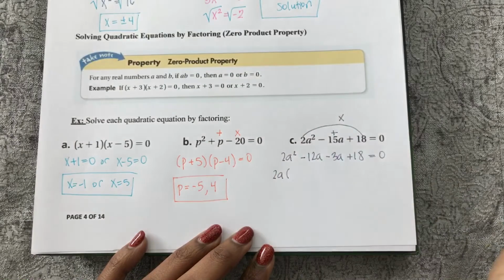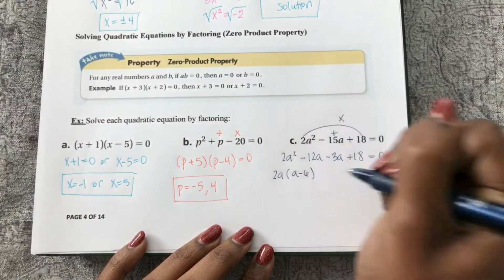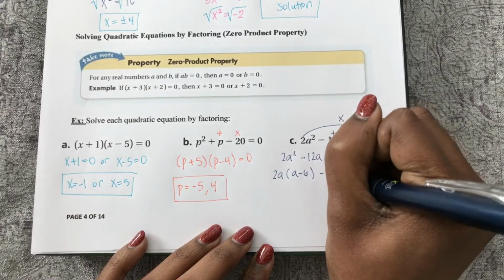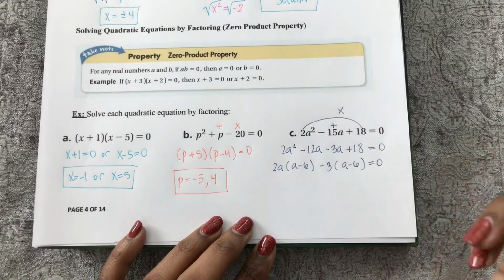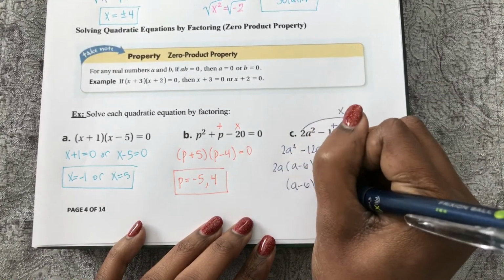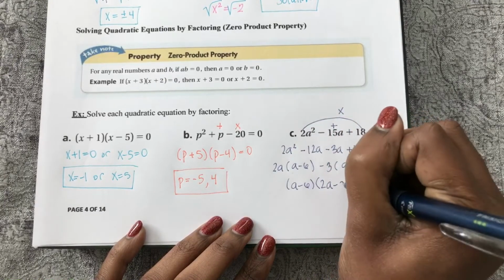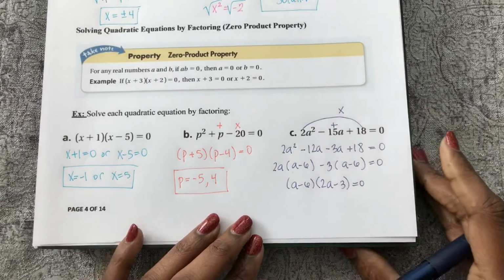I can pull out 2a in front. That leaves a minus 6. Minus 3 times a minus 6 equals 0. So that makes a minus 6 times 2a minus 3 equals 0.